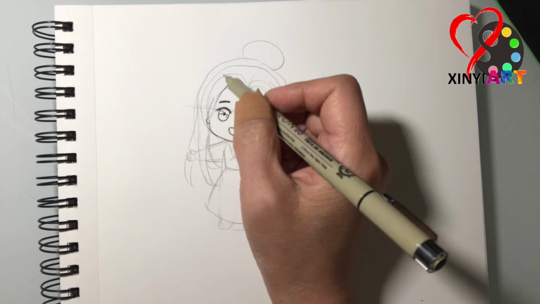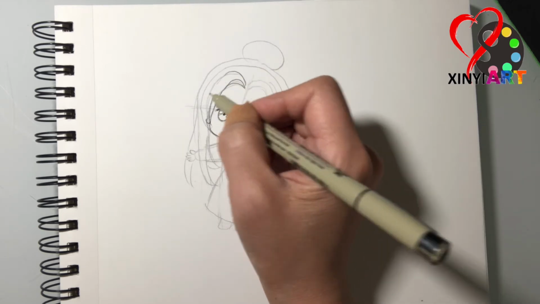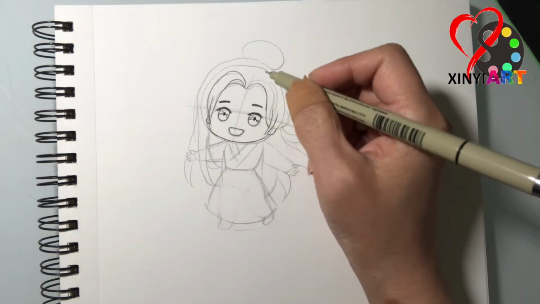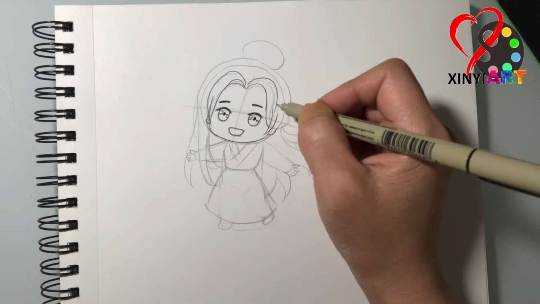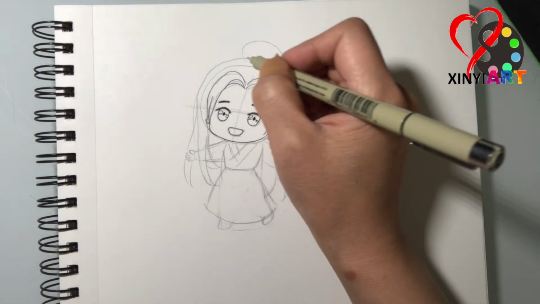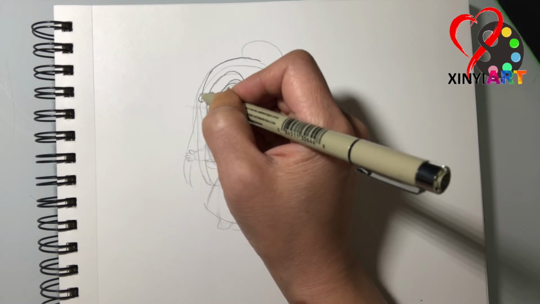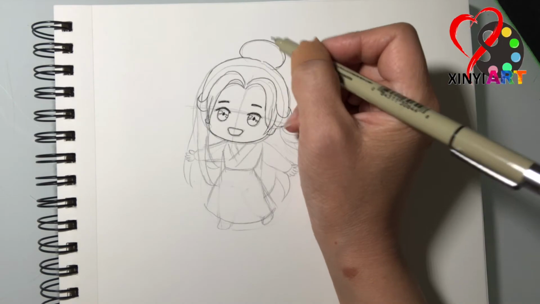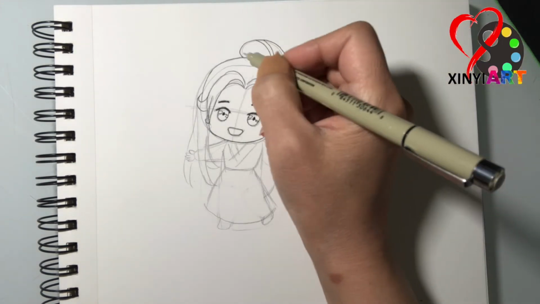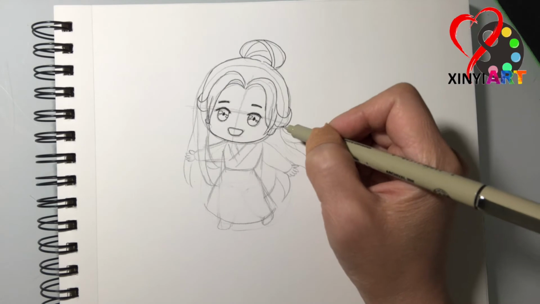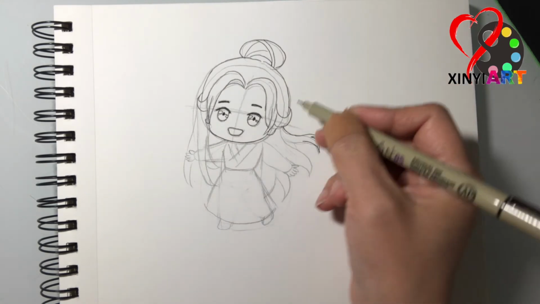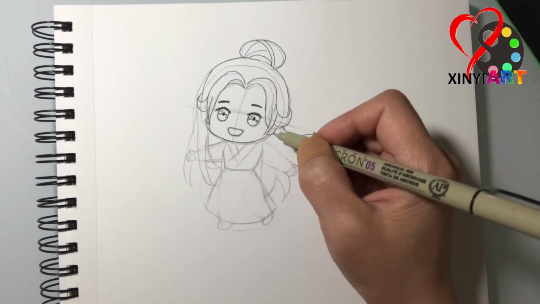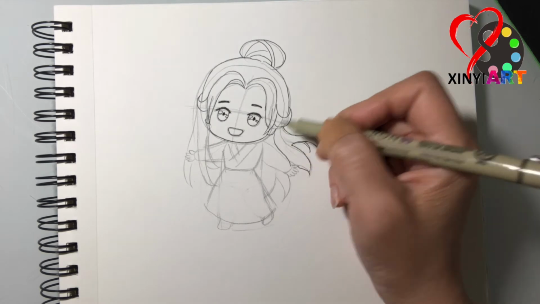Okay, so for the inking process, you need to always remember which one is in the front and which one is in the back, and try not to make mistakes, because in this step we are not going to be able to change anything if you make a mistake. Okay, so for the hair, I'm just going through it, trying to keep it as simple as I can to get the hair done.